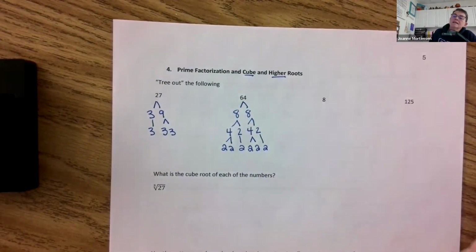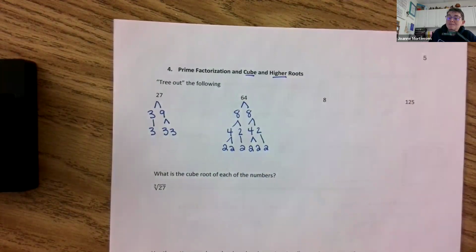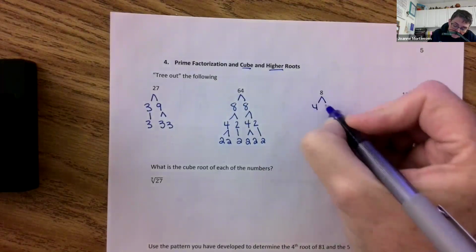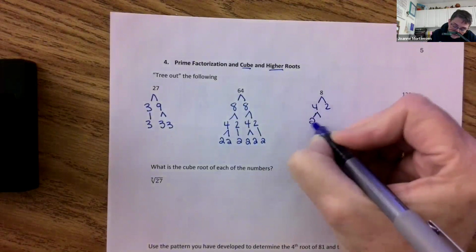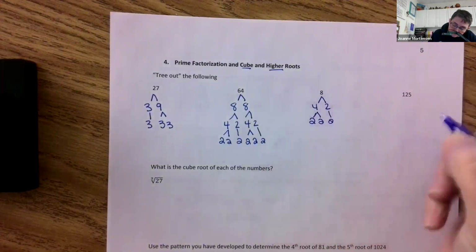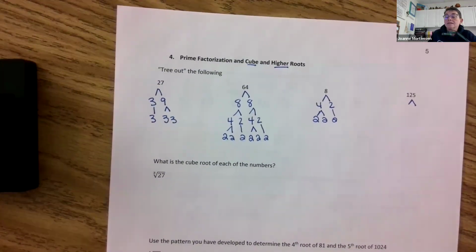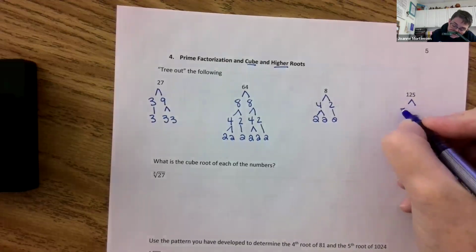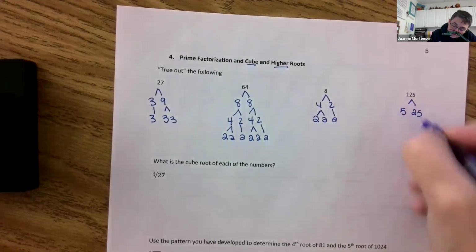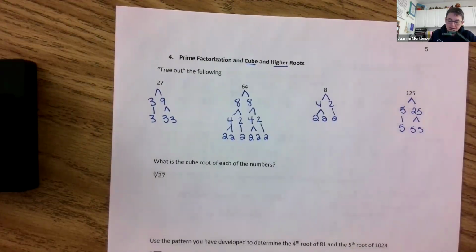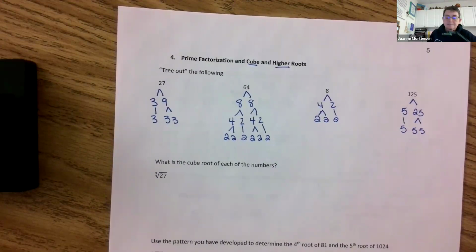I've just done enough of these, I've got a pretty good idea of where I can break them up to make the least number of steps. Oh, it's easy: 4 and 2, 2 and 2. And this one ends in a 5, so I know 5 has to go in there. So 5 times 25, 5 and a 5 and a 5. Okay, ta-da! We've treed them out.